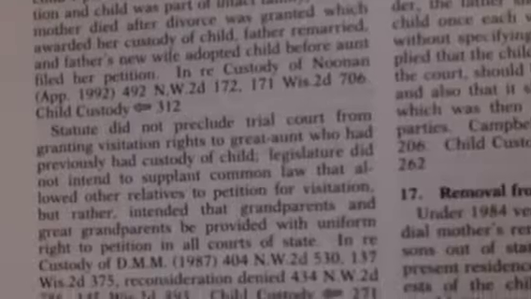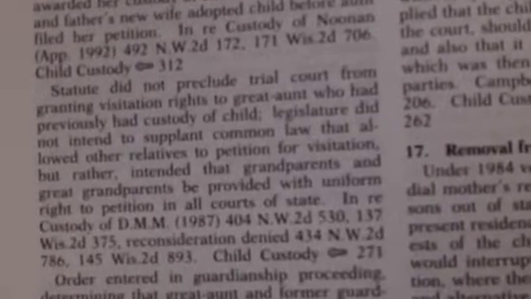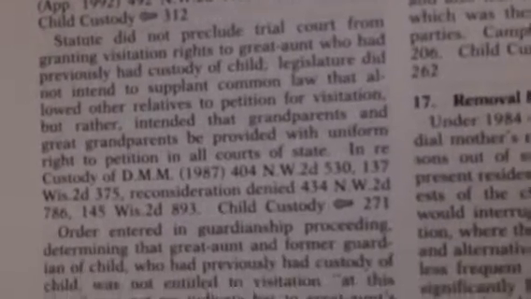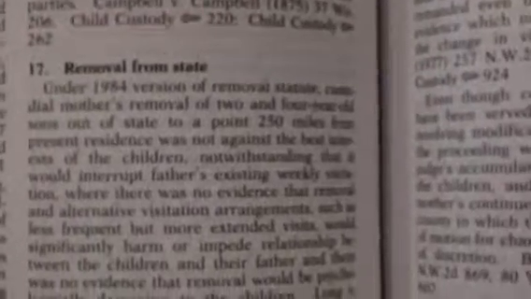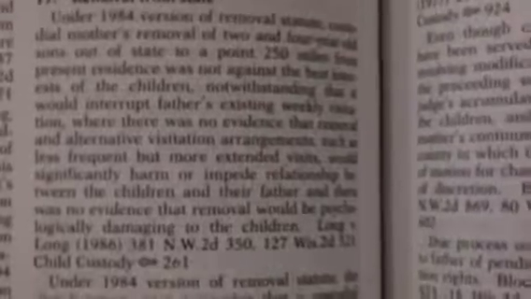And if we found a case that interpreted the statute, we could then go to find that case and read about it, just as we did under the Wisconsin case citations. Another one that discusses removal from the state and whether there is an ability to remove a child from a state. That's under number 17. So again, we always have to look in the pocket parts to see if there's been anything subsequent. 767.43.